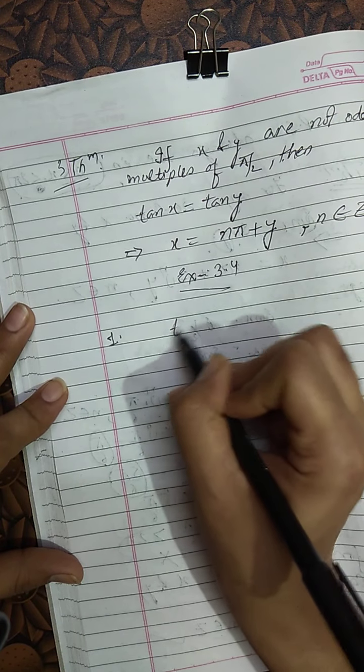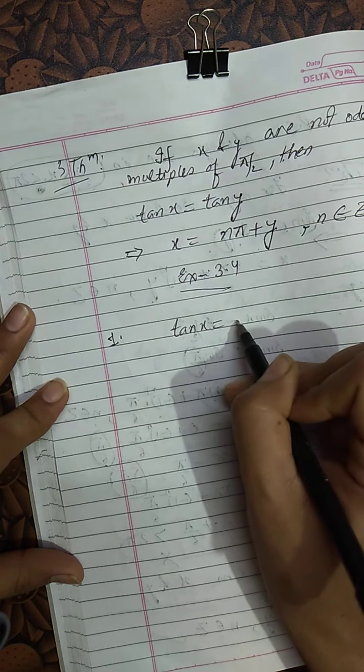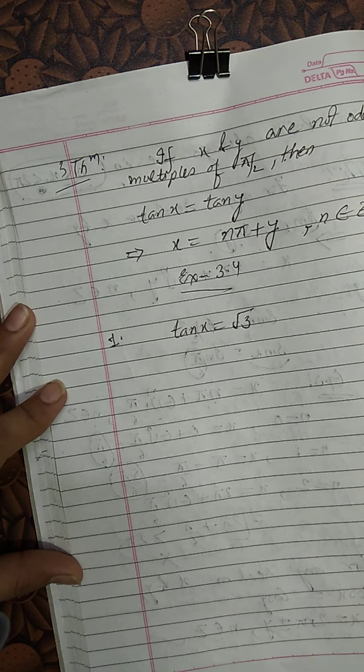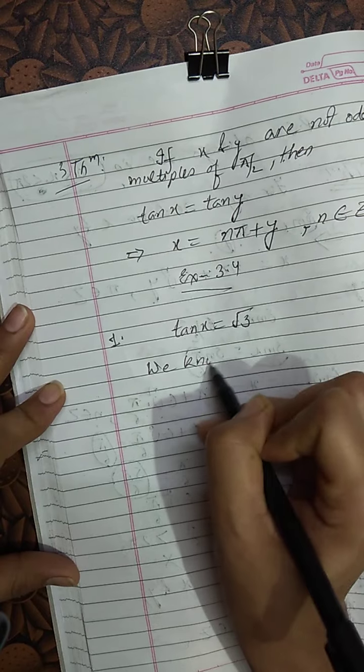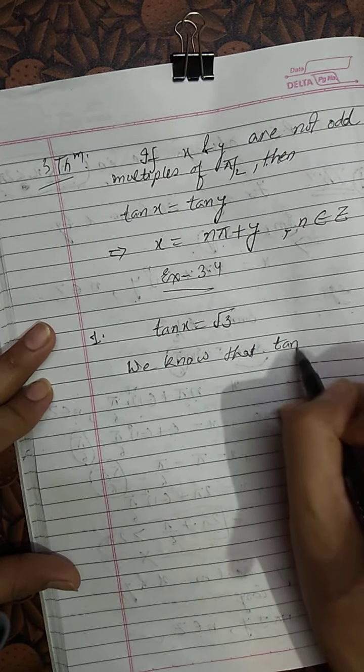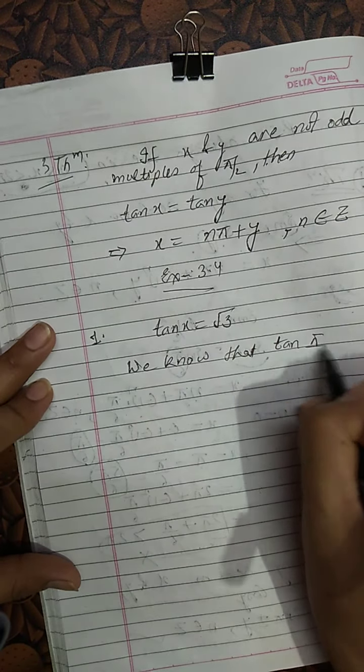The first is tan x equals root 3. Now we have to see at what angle tan gives us root 3. When do we get root 3 by 2 for sine? It is pi by 3, that means 60 degrees.